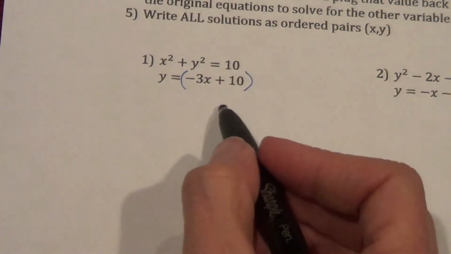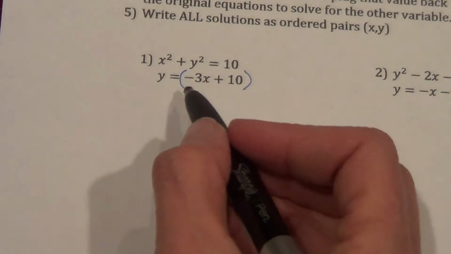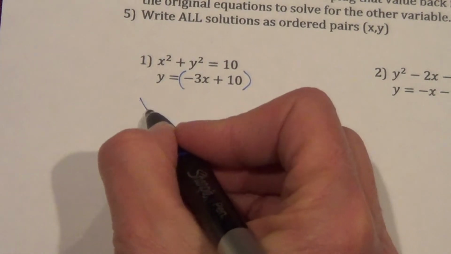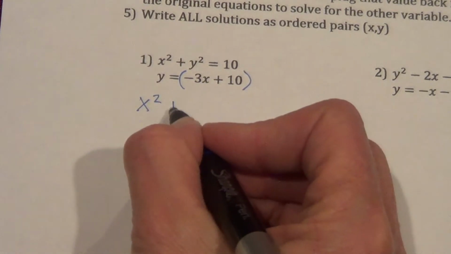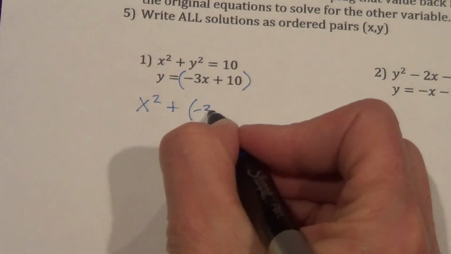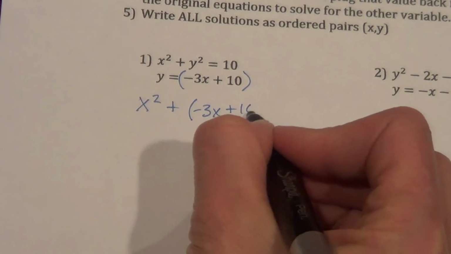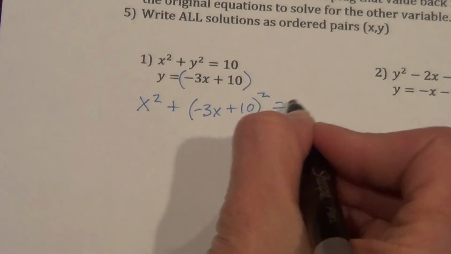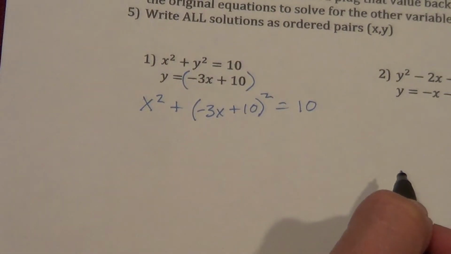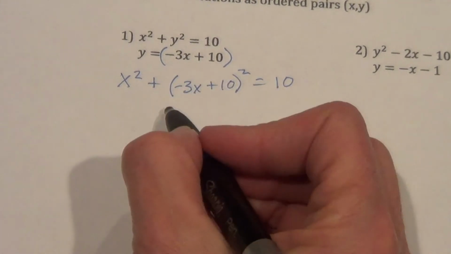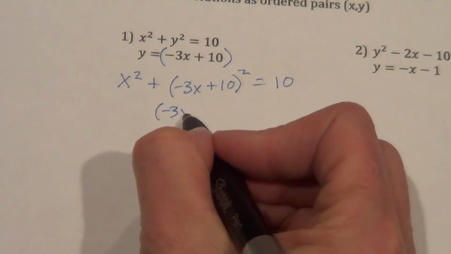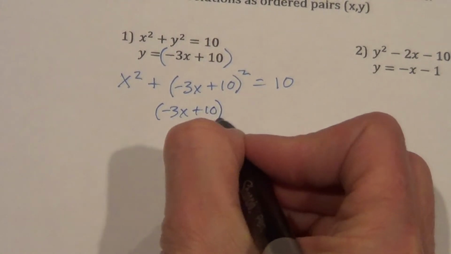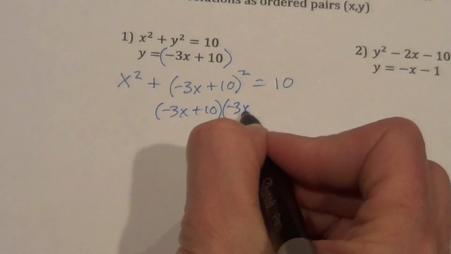Y equals -3x plus 10. So you plug it in for the y. We get x squared plus (-3x plus 10) squared equals 10. Okay. Now we go ahead and we square that. So -3x plus 10 times -3x plus 10.